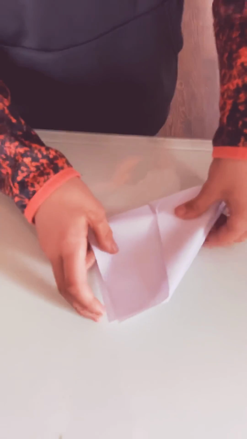So you flip that over, turn it around, and then you fold it right there. And then you fold the wings. And you have that beautiful paper airplane. So, then a test fly. A test fly.